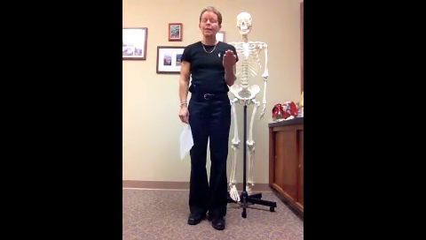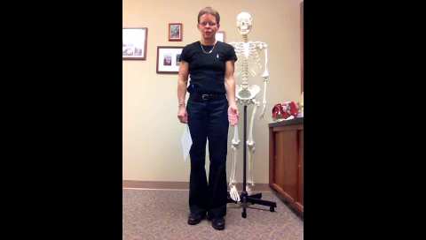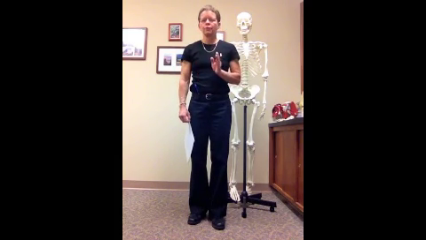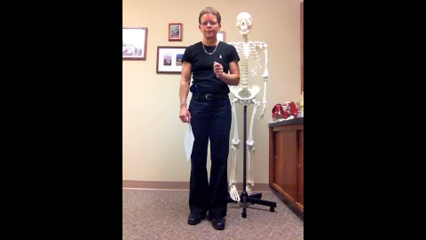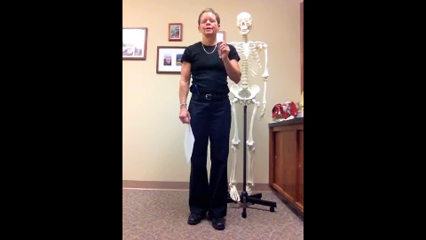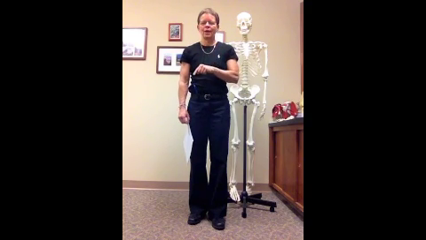Actually, any flexion, extension of the elbow, flexion, extension of the wrist, flexion, extension of the trunk, all of them occur in a sagittal plane and around a frontal axis. So keep that in mind. Flexion, extension, any joint that does that: sagittal plane, frontal axis.